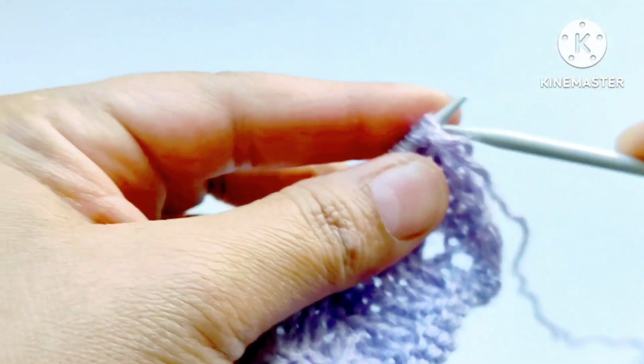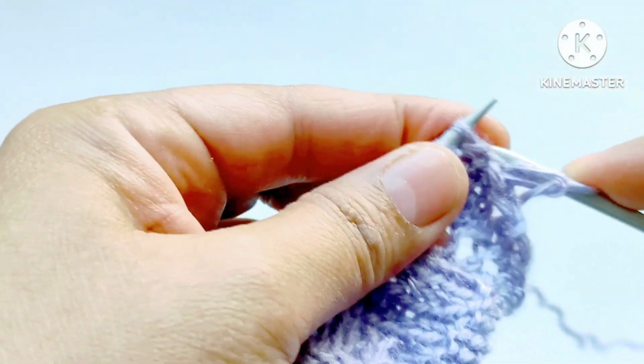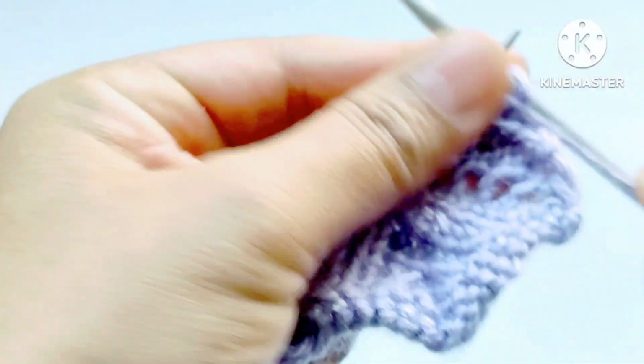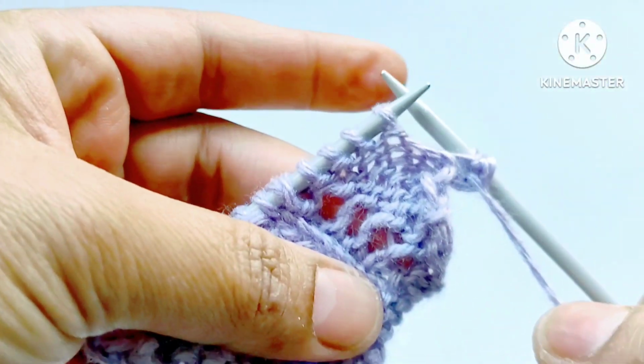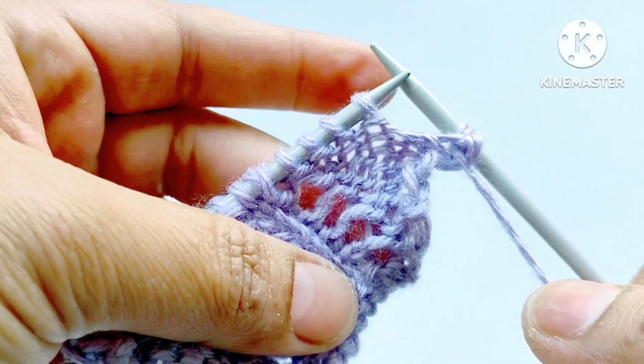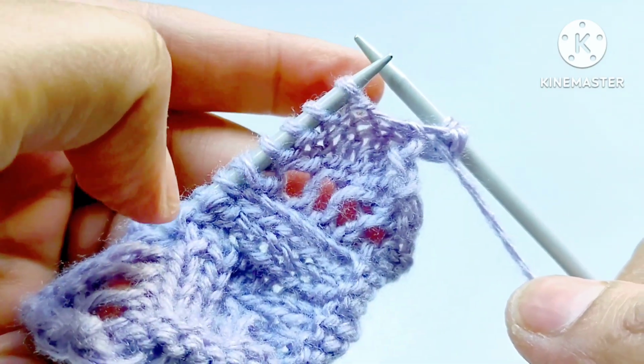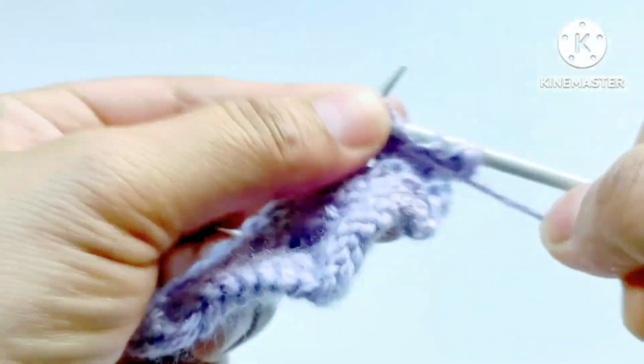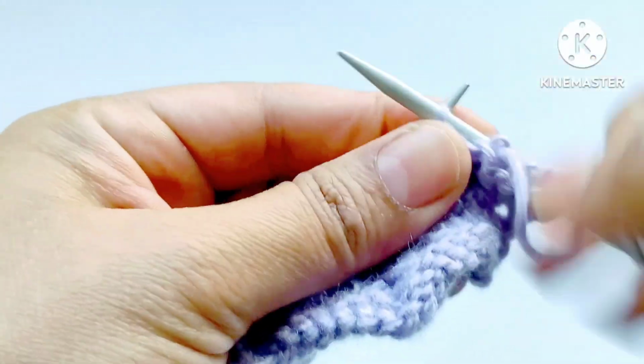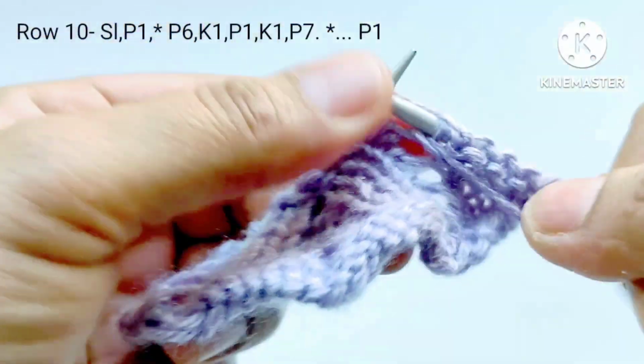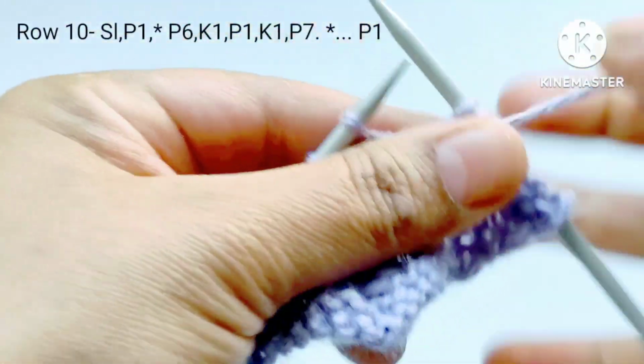10th row, slip the edge stitch, after that purl 1 stitch. After these 2 stitches our pattern will start, and pattern is purl 6 stitches. 1, 2, 3, 4, 5, 6.